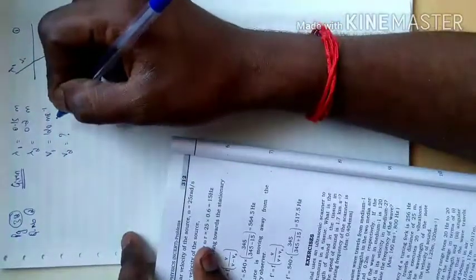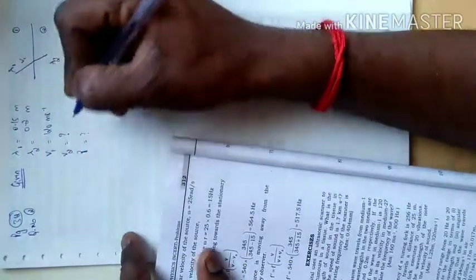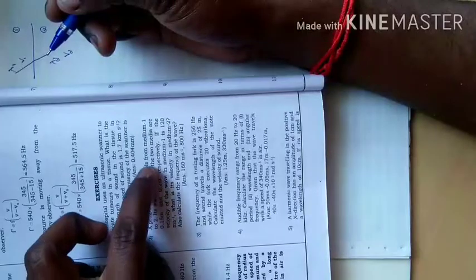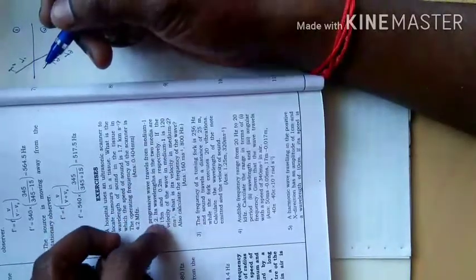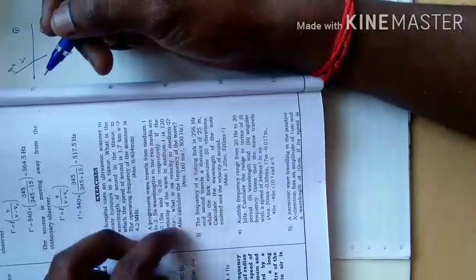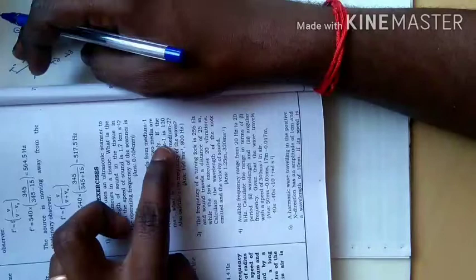Also calculate the frequency of the wave, nu is question mark. Once again I am repeating, read the question properly. A progressive wave travels from medium 1 to 2. Its wavelengths in the two media are given as lambda 1 and lambda 2. If the velocity of the wave in medium 1 is 120 meter per second, what is the velocity in medium 2?